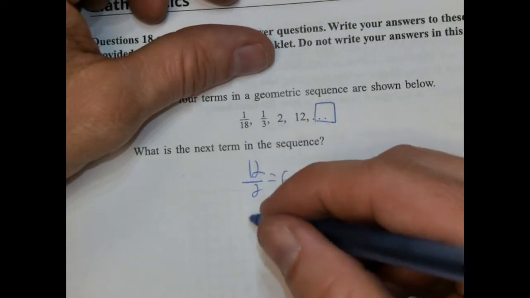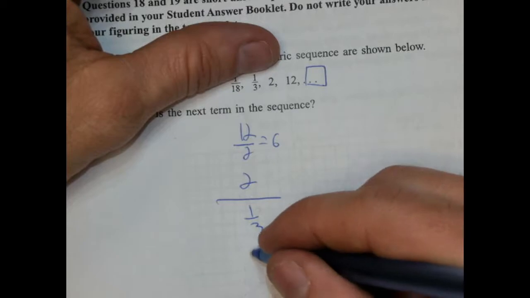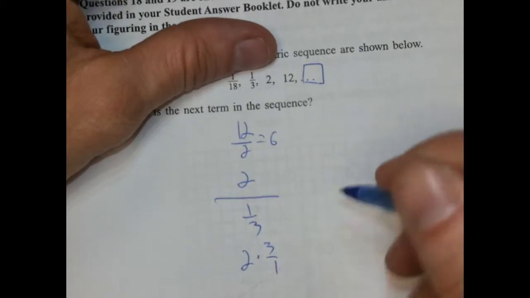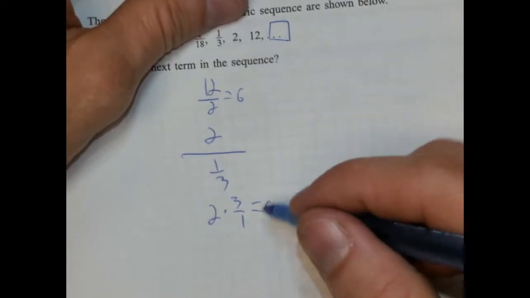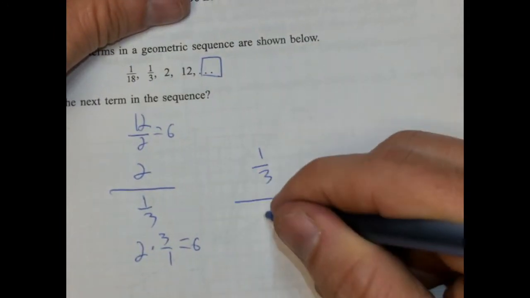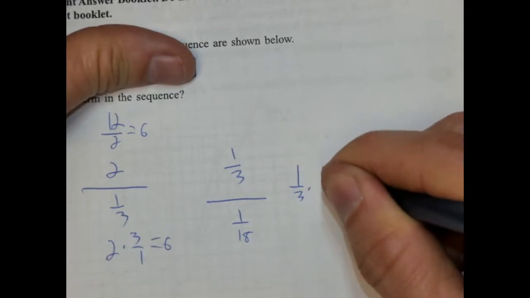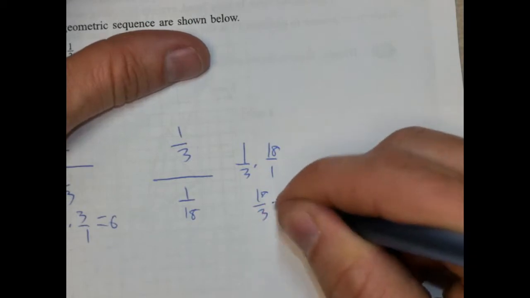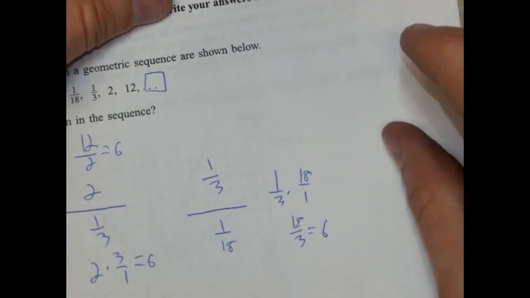And 2 divided by 1/3, let's try that. So 2 divided by 1/3. And when you divide by a fraction, you're actually multiplying by its reciprocal. So that's actually 2 times 3/1, which is 6. And again, the same thing's going to be over here. So 1/3 divided by 1/18 is actually going to be 1/3 times 18/1, which is 18/3, which is 6. So we're multiplying by 6, okay?